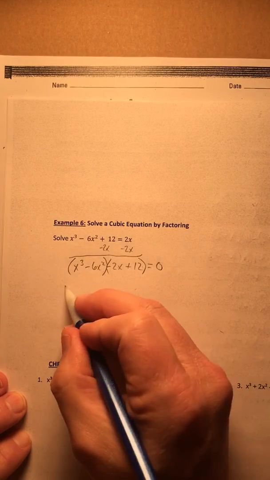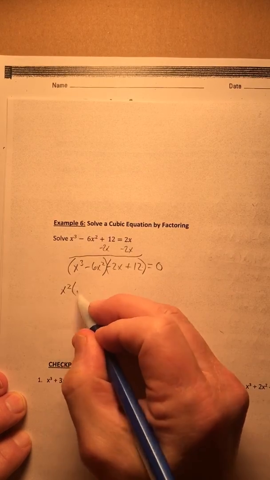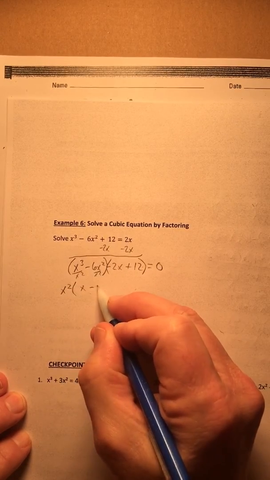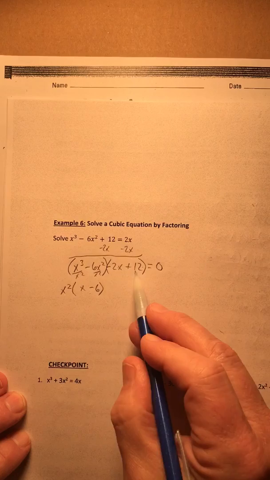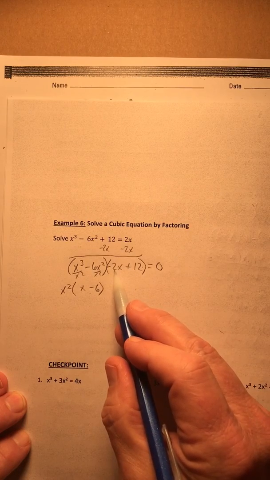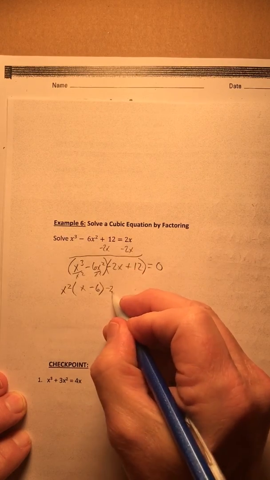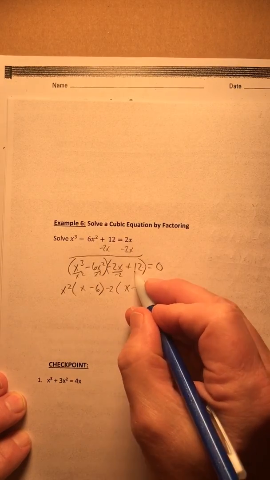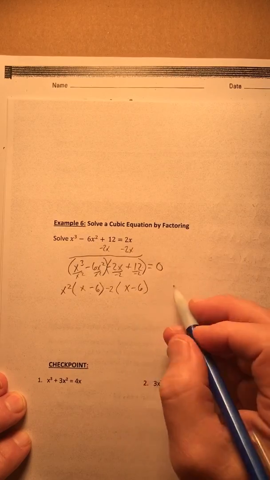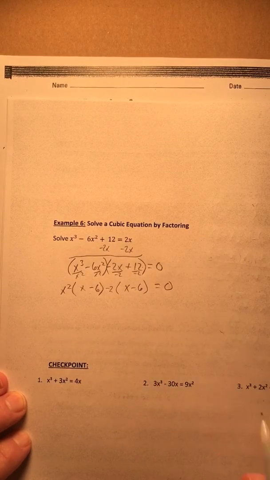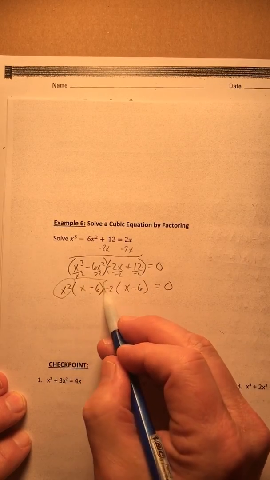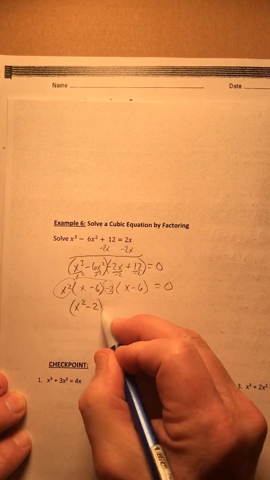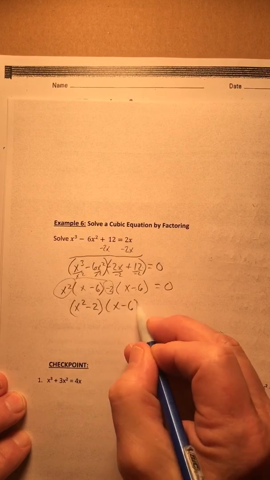First two, I can factor an x squared out. When I do that, it leaves me with x minus 6. And then the back, I can factor out a negative 2. And that leaves me with x minus 6. When I divide that by a negative 2 and that by a negative 2, I get that equals 0. Now I group what's in front. So now I have x squared minus 2, and then an x minus 6.